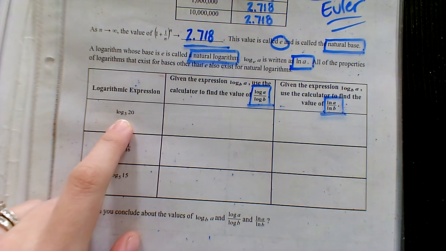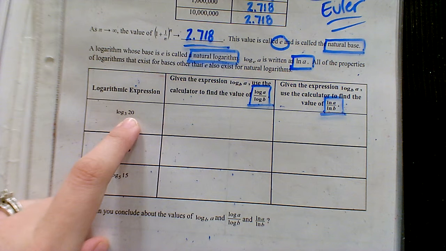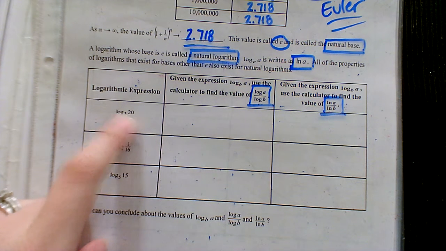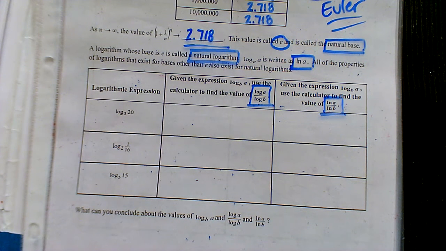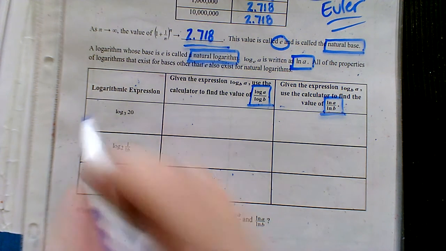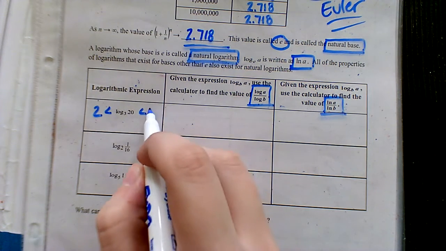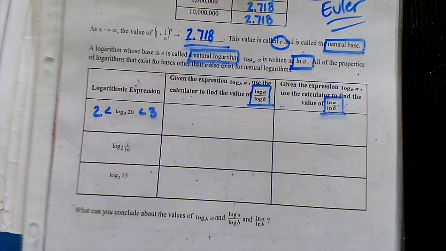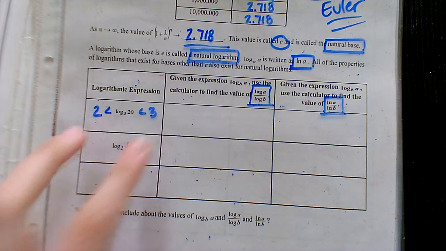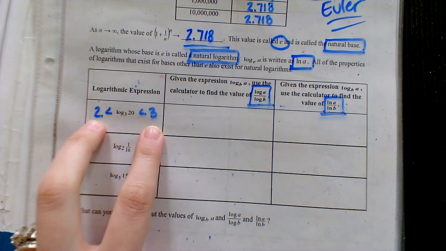If we were to try to calculate the value of this log in our head, what power would you have to raise 3 to get 20? If it's not a nice whole number, maybe we can think about what it should be between. Between 2 and 3. So 3 squared is 9. 3 cubed is 27. 20 is definitely between 9 and 27, so we should be anticipating a number between 2 and 3.